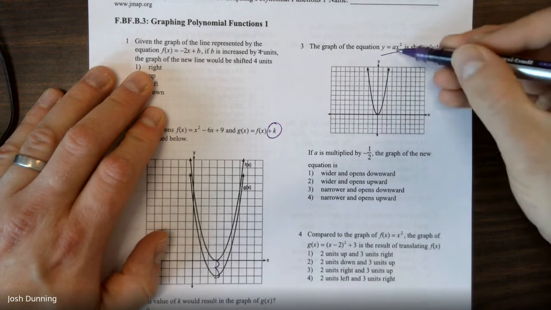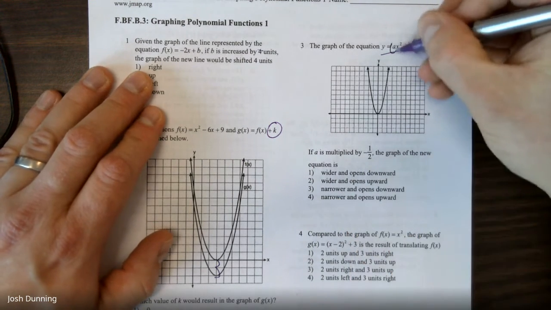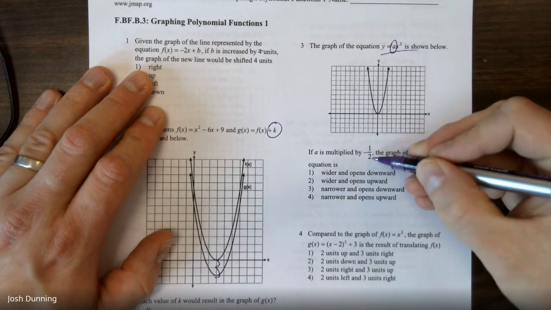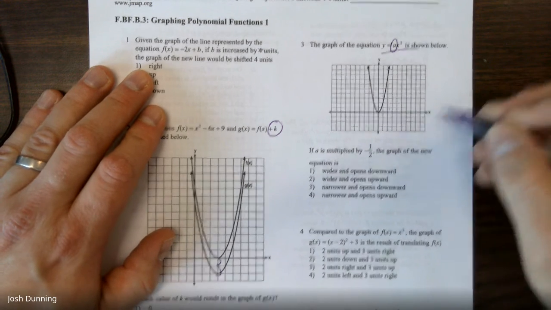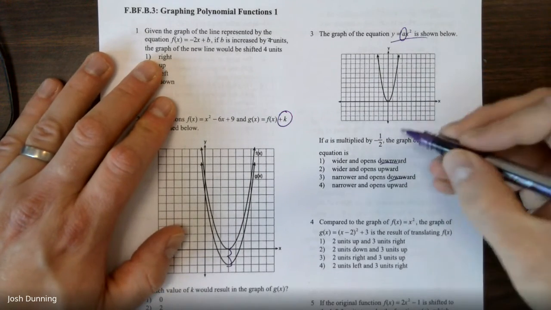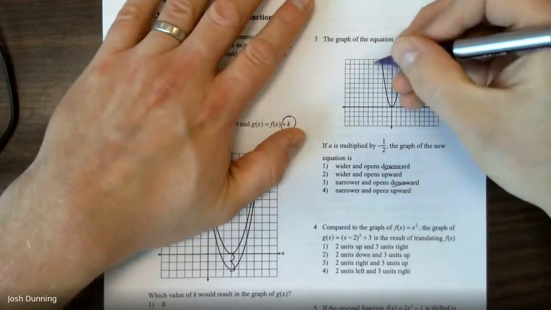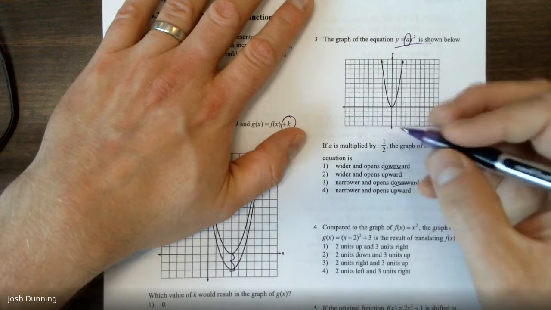Below we have a graph, ax squared. If a is multiplied by -1/2, so this negative means it goes from opening upwards to downward, so it's one of those two. And this was a fraction, so we said that's a compression which would squash the parabola out.